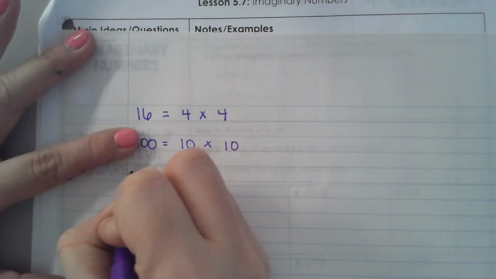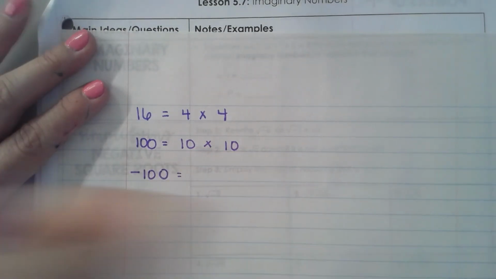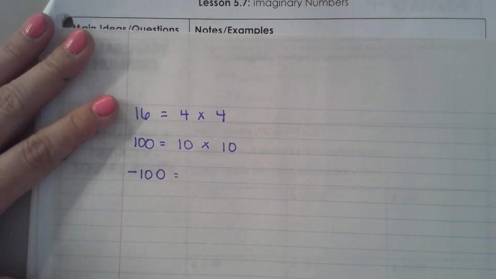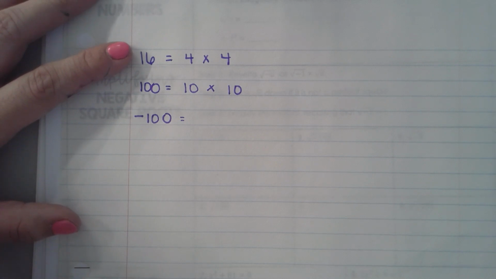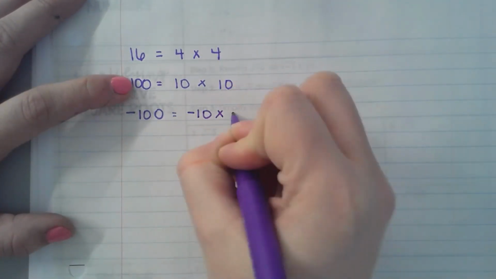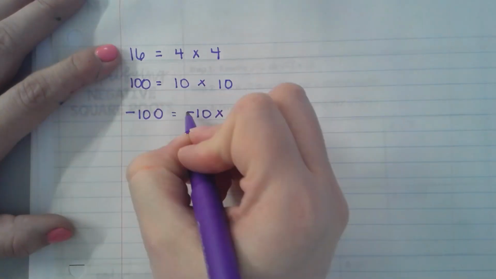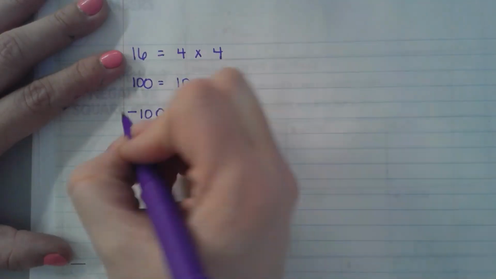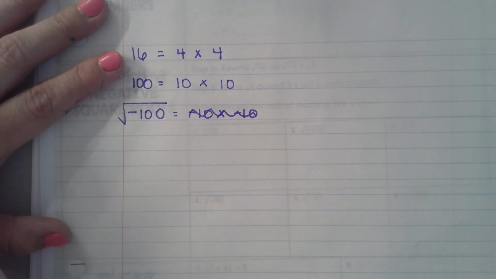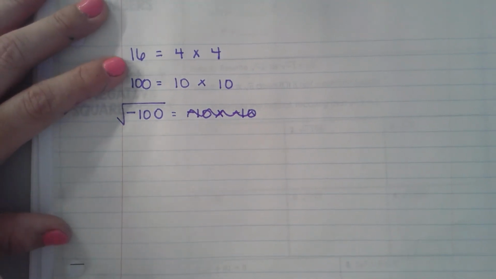But what about negative 100? Is that a perfect square? What can I multiply by itself to get negative 100? Negative 10 and positive 10 are two different numbers, not the same number. What if you did negatives? Negative 10 times negative 10 gives you positive 100. So actually, it's not possible. You cannot take the square root of negative 100 because there's not a number you can multiply by itself to get it.